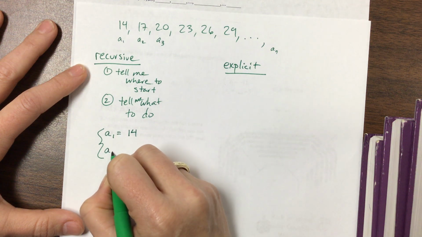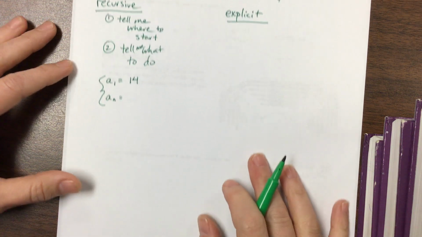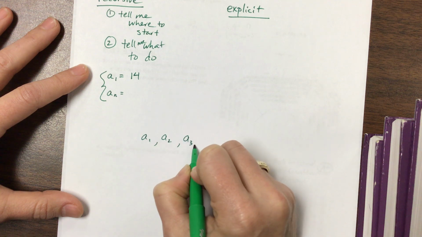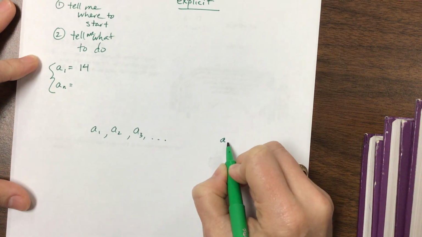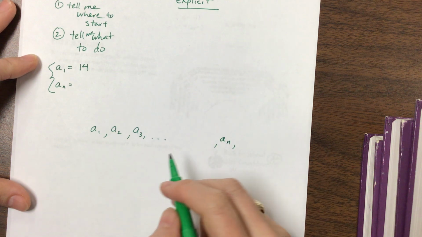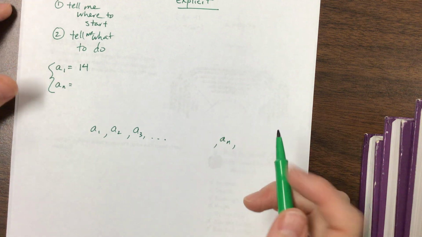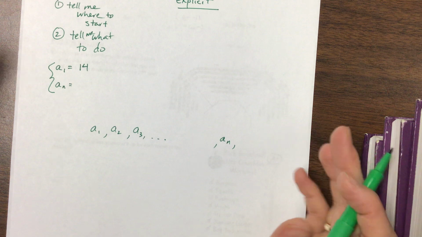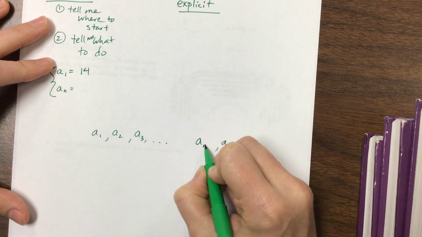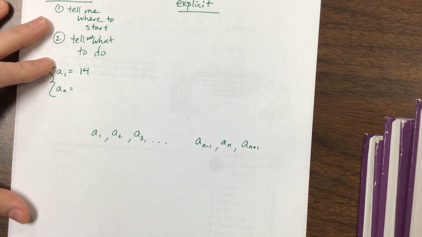And then the next thing you have to do is tell me how you would get to the nth term. Let's think about this for just a second. If I have the first term and the second term and the third term, somewhere out here I have the nth term. The term that comes right before the 10th term is the 9th term, and the term that comes right before the 100th term is the 99th term. So I'm subtracting 1 each time. This is going to be A sub n minus 1. The term that would come after the nth term is A sub n plus 1.